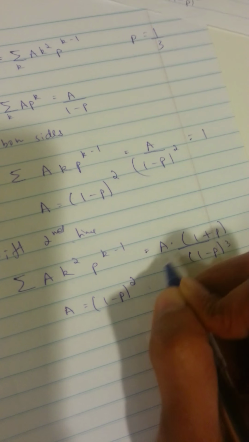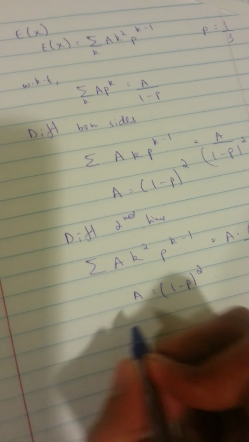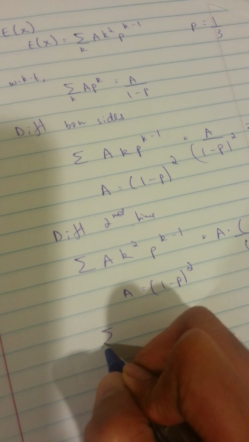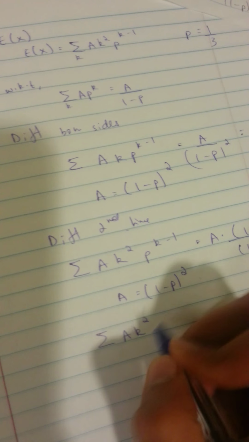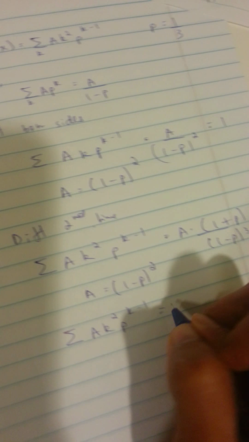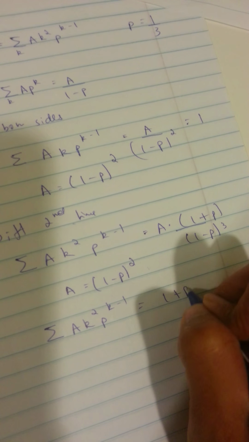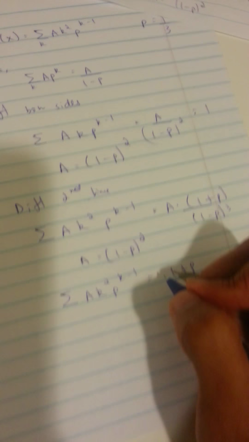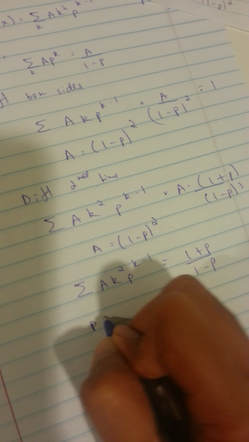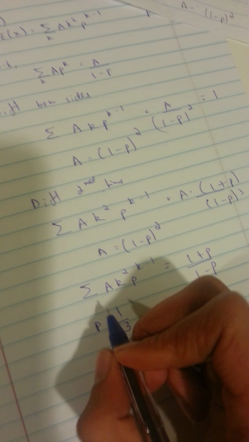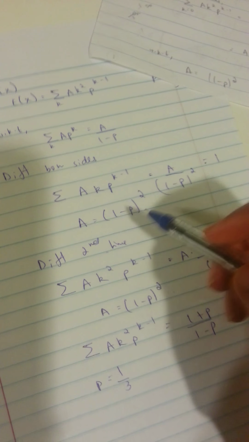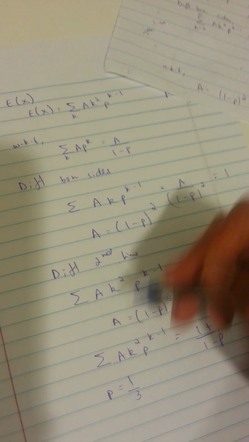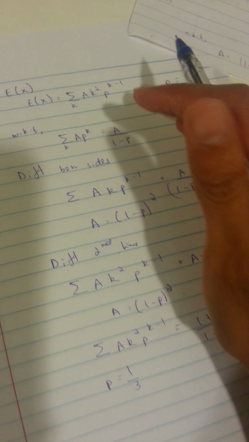So substituting this in the above equation, we get summation a k square p to the power k minus 1 to be equal to 1 plus p divided by 1 minus p. And substituting the value of p as 1 by 3, because in our main question, the question says a k is 1 by 3 to the power k minus 1. Just for our simplicity, we have substituted p to be equal to 1 by 3.